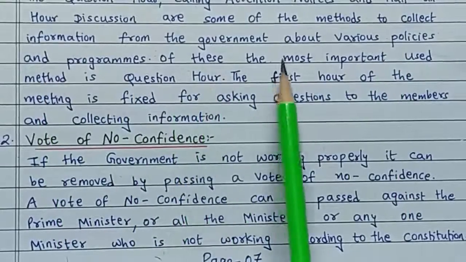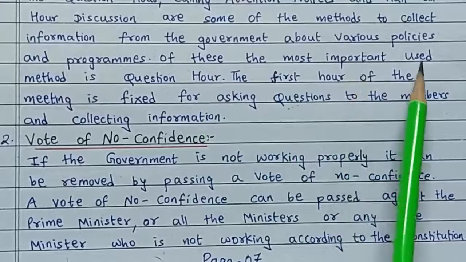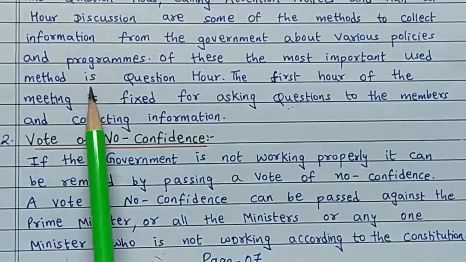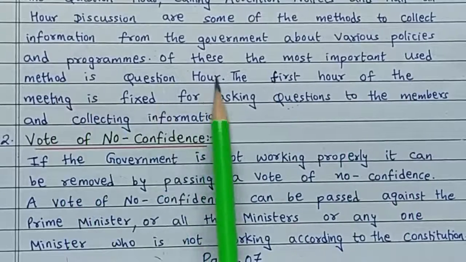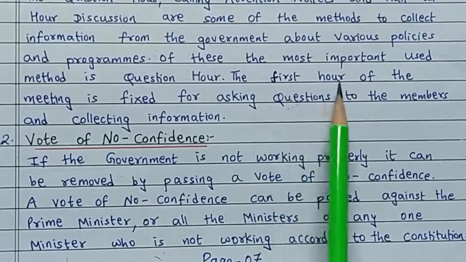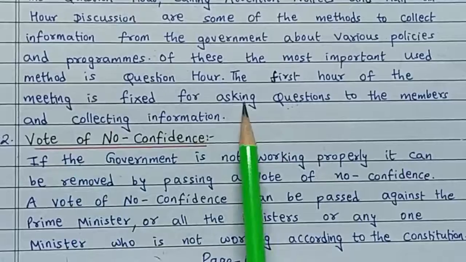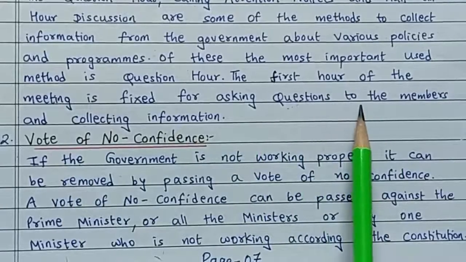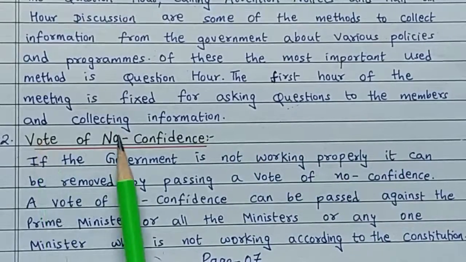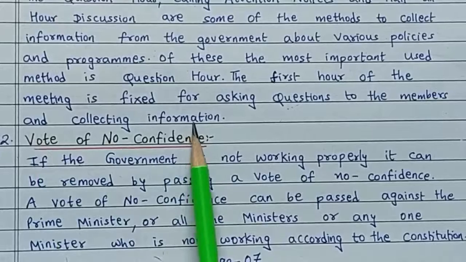Of these, the most important and widely used method is the question hour.